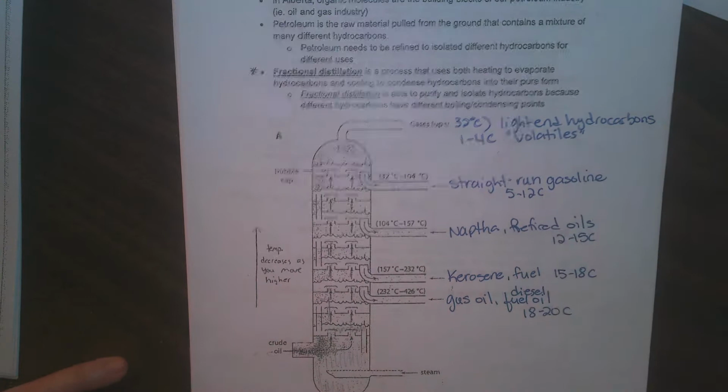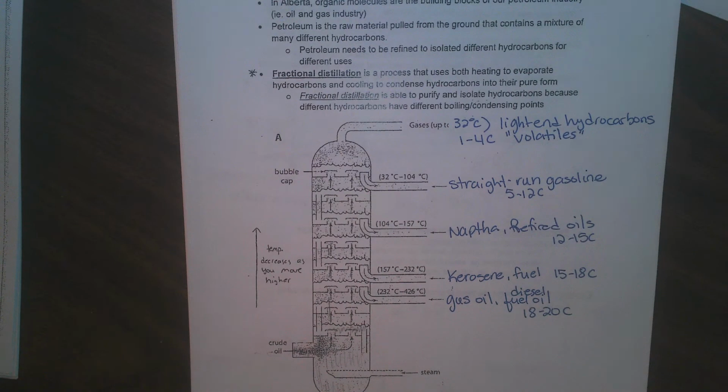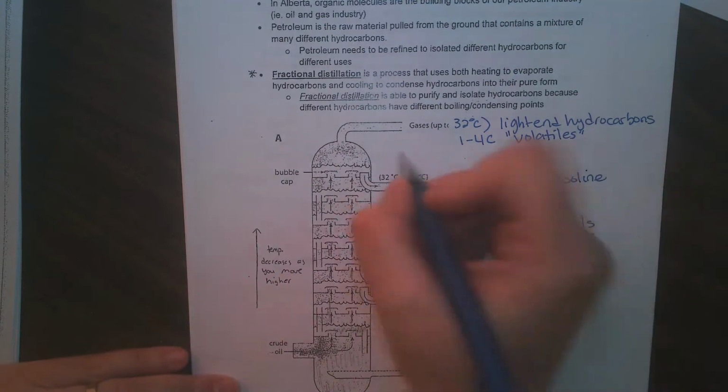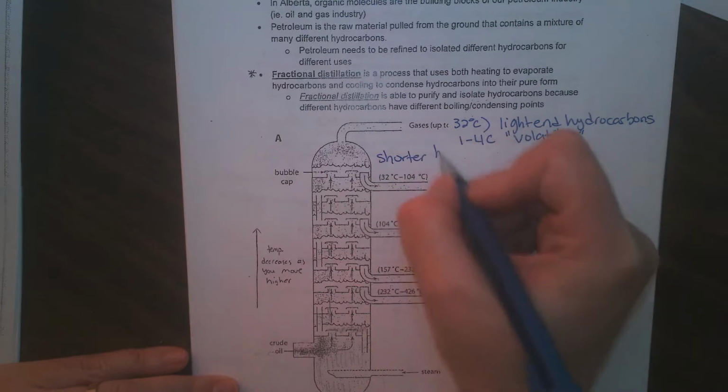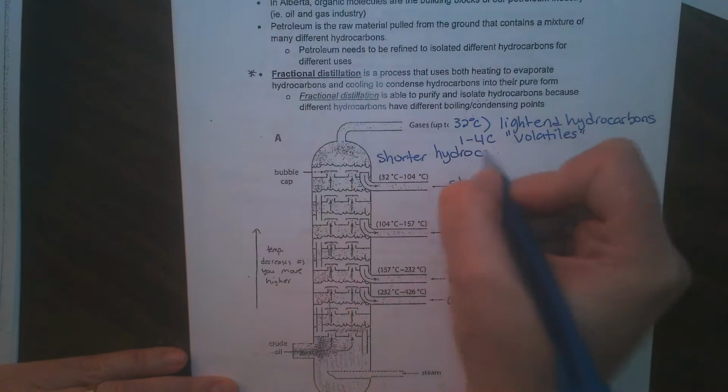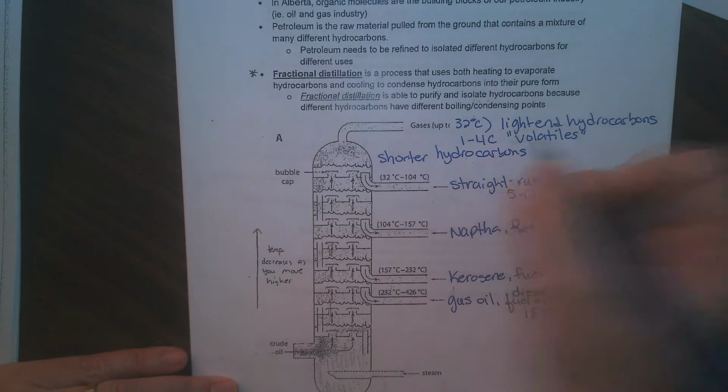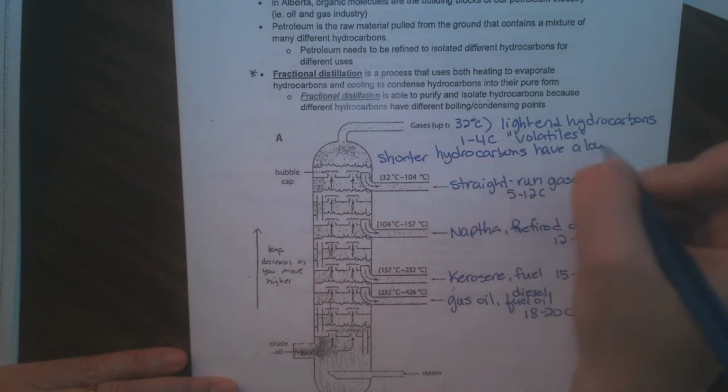Yesterday I was showing you benzene, toluene, ethylbenzene, and xylene, which are all aromatics. Even though there's 6 carbons, they're also very light, the way that they're bonded. So these shorter hydrocarbons, and this just goes with the notes we took the other day, have a lower boiling point.